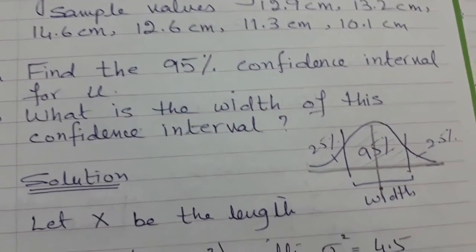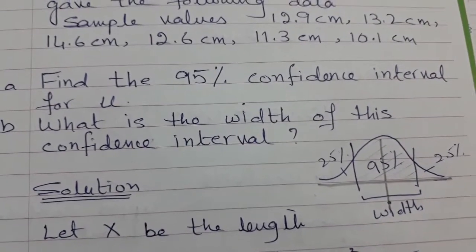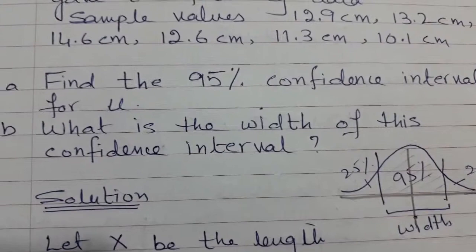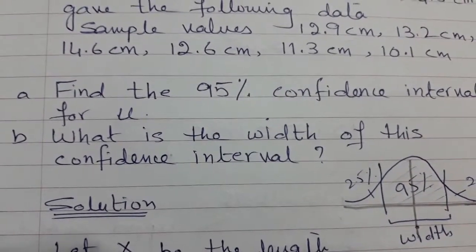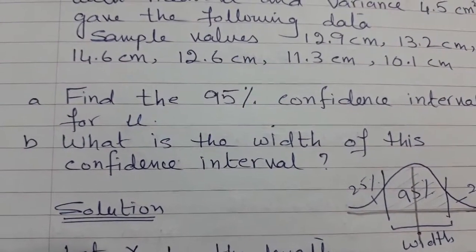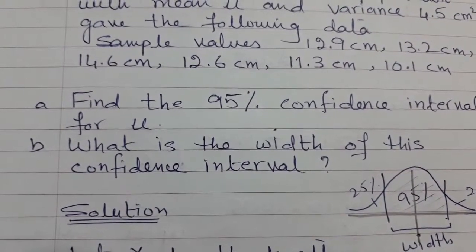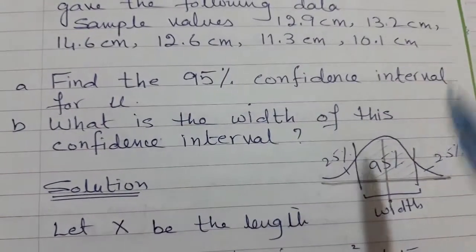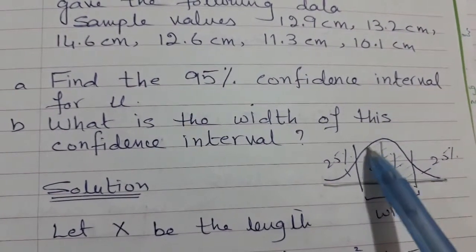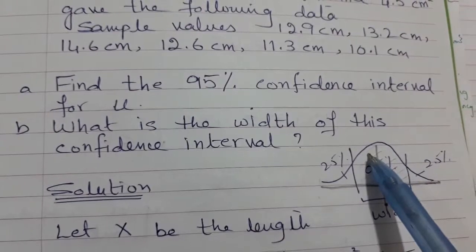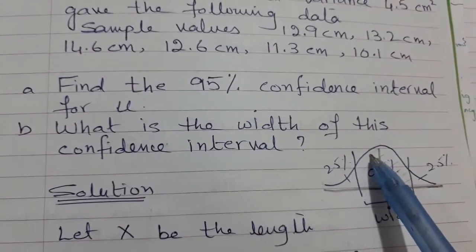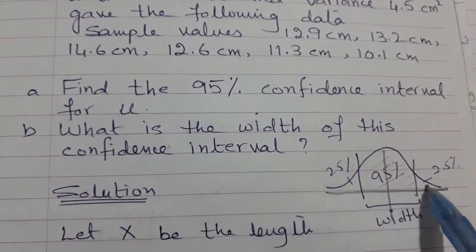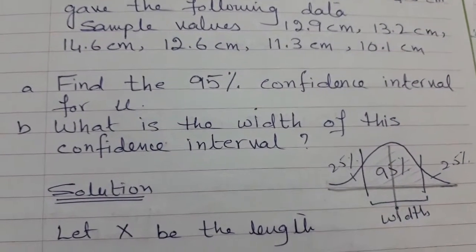Now mostly students get confused about what to write in place of z, what value. If it is written 95%, usually they just read from the z standardized table, 0.95, the z value against 0.95, which is not correct. The reason is 95% confidence interval means it is exactly in the center, 95% probability, right? So what is the remaining probability? 5%. It will be divided equally on both ends, which is 2.5% and 2.5%.